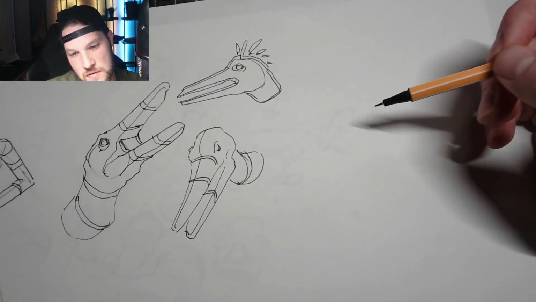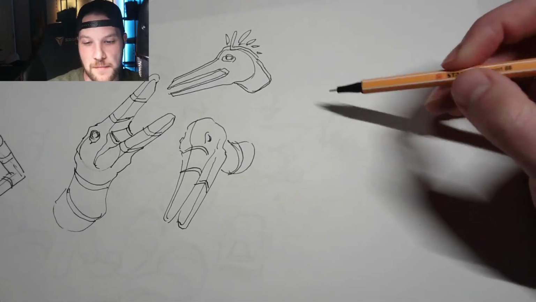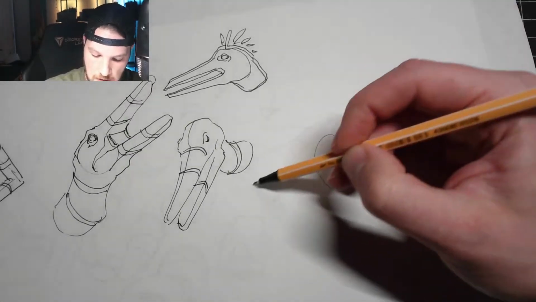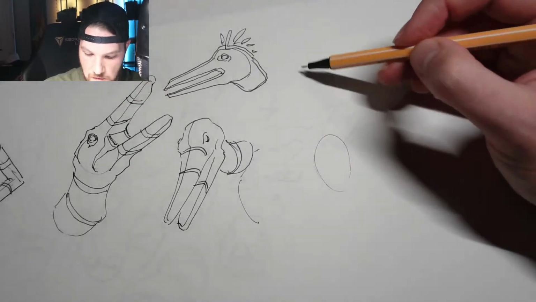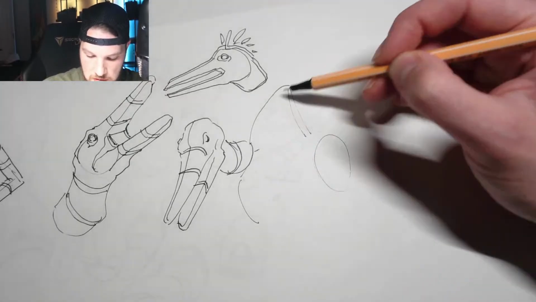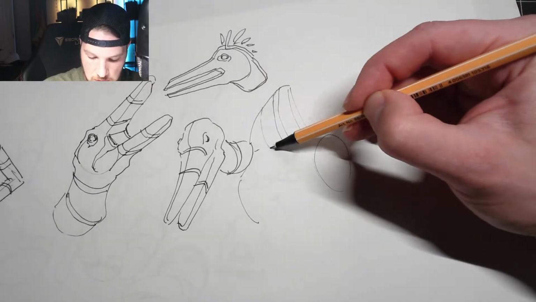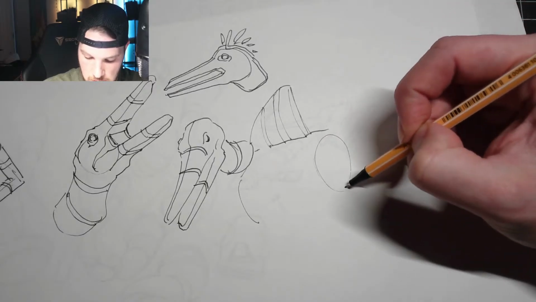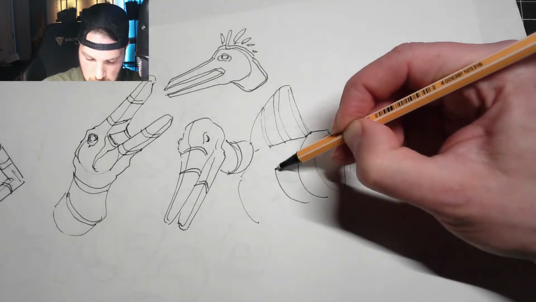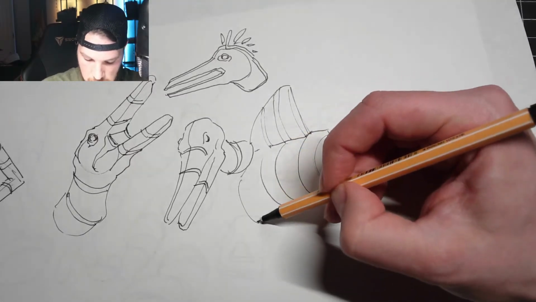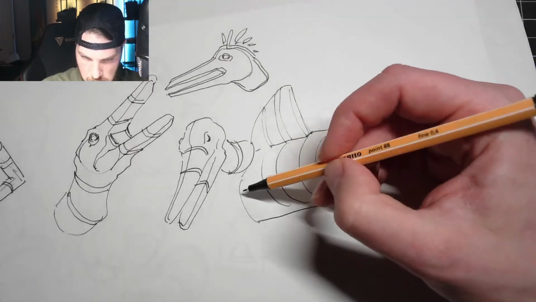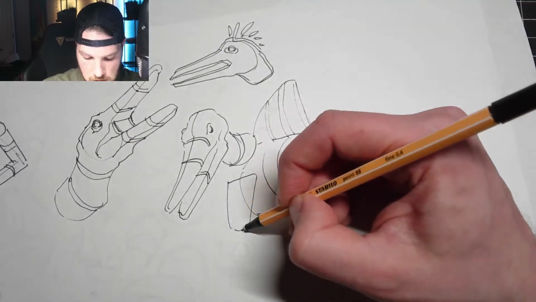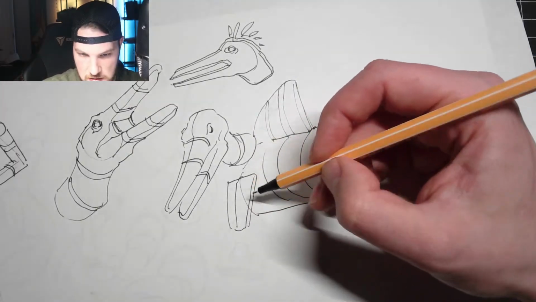Maybe I just want to do this dinosaur I'm looking at. I want to break it into separate parts, and maybe do a little study here of the simplified form. Maybe the leg can be represented.